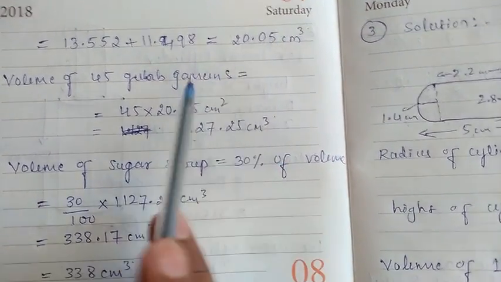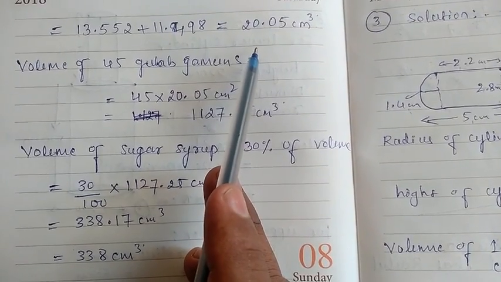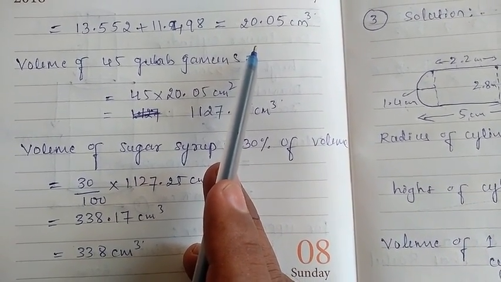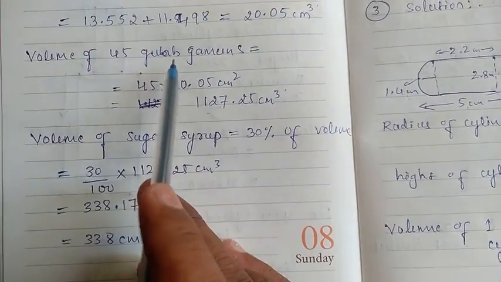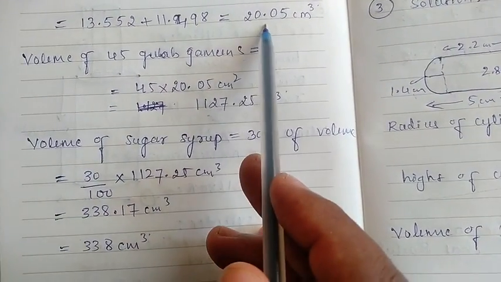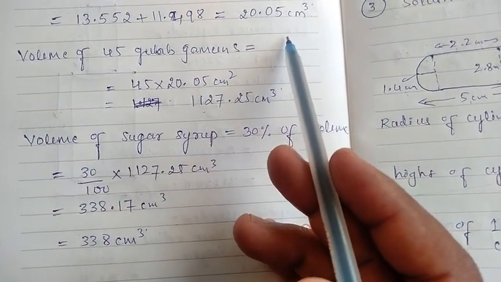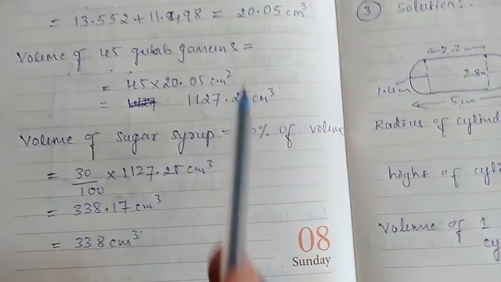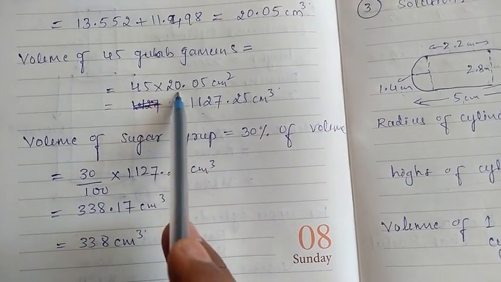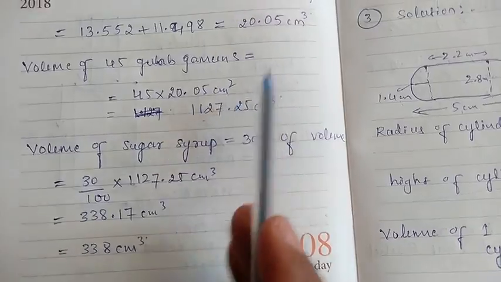I hope you understood, children. Similarly, find the total. There are 45 gulab jamuns. So the volume of the 45 gulab jamuns means you have to multiply by 45. We will get the volume of the 45 gulab jamuns. So 45 into 20.05 centimeter cube.